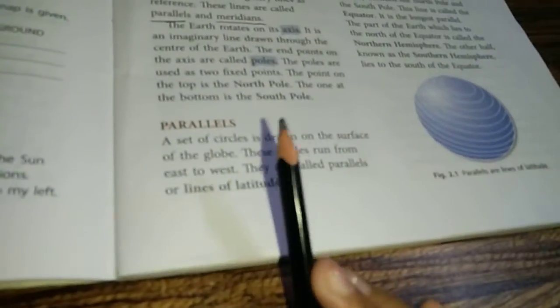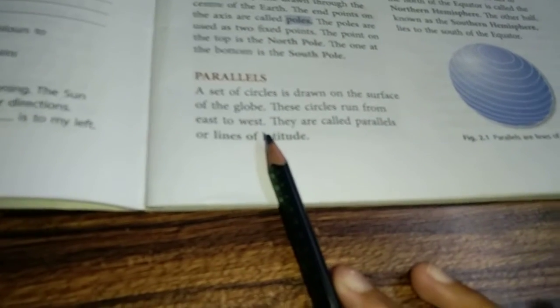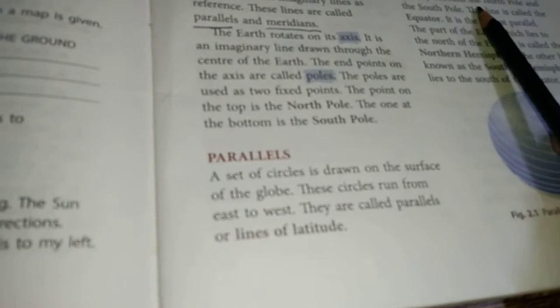So let's read about parallels. A set of circles is drawn on the surface of the globe. These circles run from east to west. They are called parallels or lines of latitude. The earth is divided into two equal parts by drawing an imaginary line midway between the North Pole and the South Pole. This line is called the equator. It is the longest parallel.